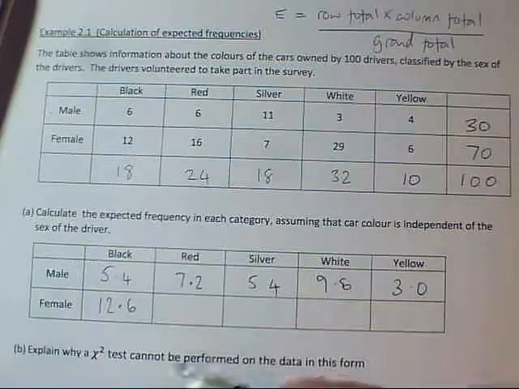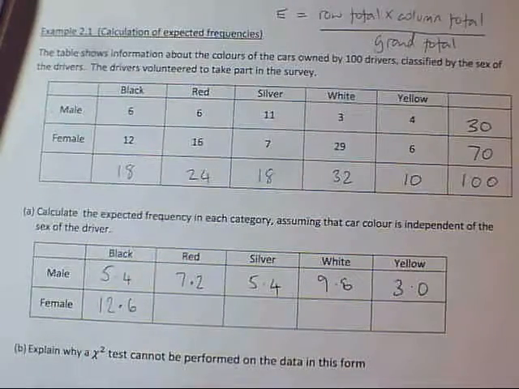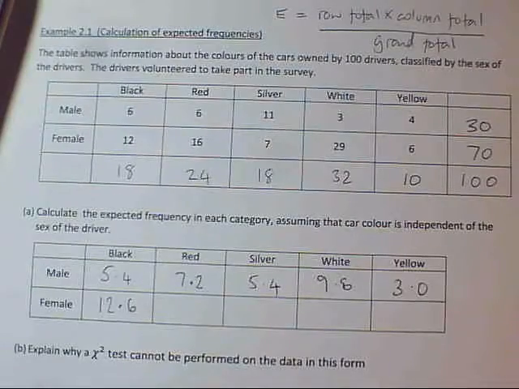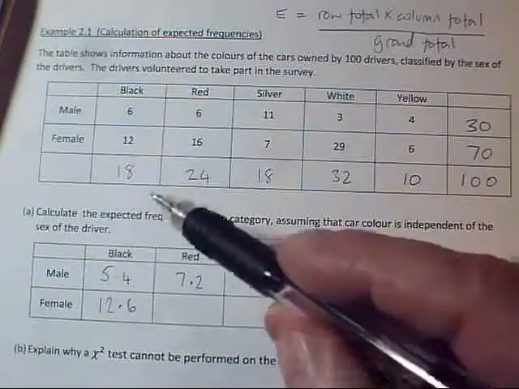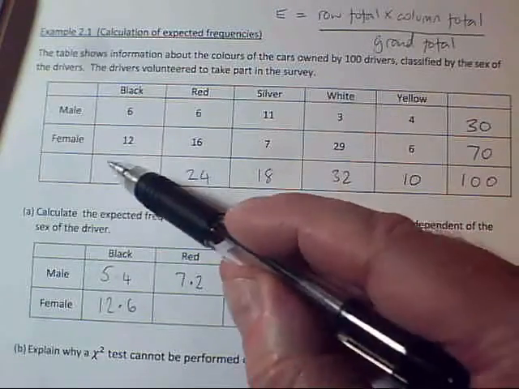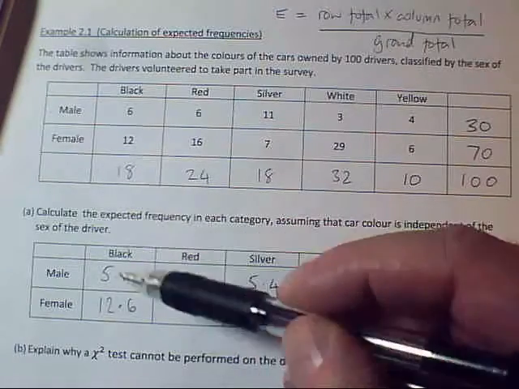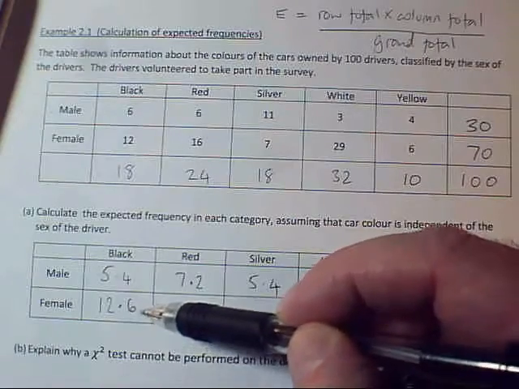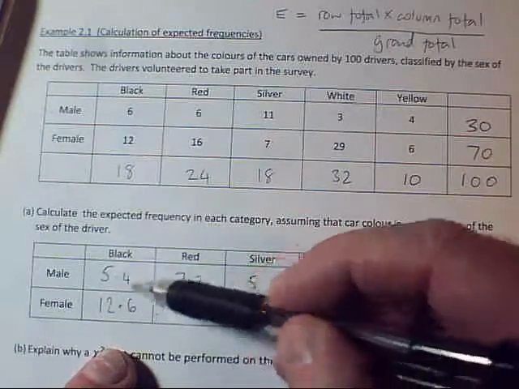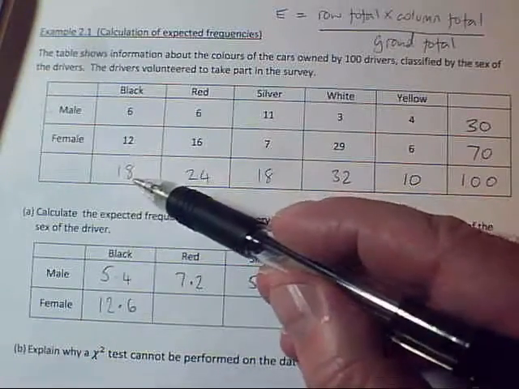Now, when you get to the final expected frequency in each column, you can carry on using the formula like I just did, but you can also work backwards because the method preserves the total. So this total for the column of 18 has got to be valid for the expected frequencies as well. So I could have got this 12.6 by taking the 5.4 away from the 18.